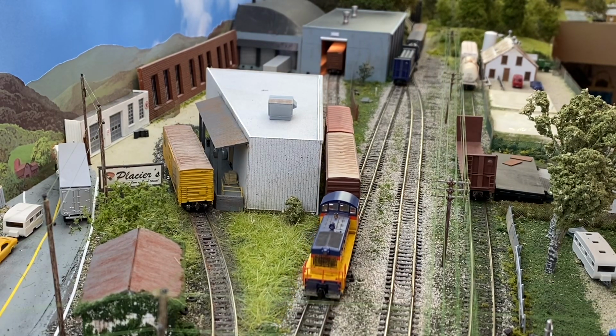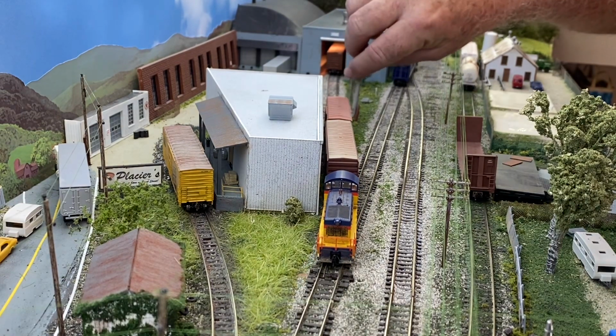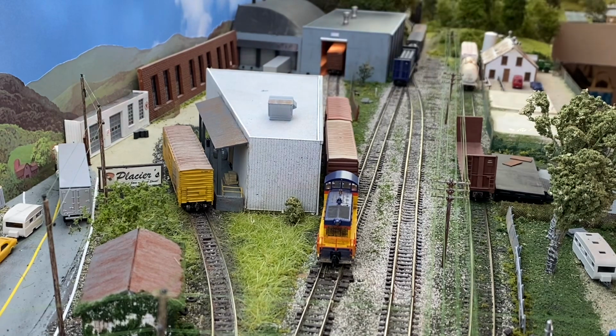Alright, so we're going to stop and open the gate here. And unfortunately the boxcars block the view of the gate. You'll get to see me close it.